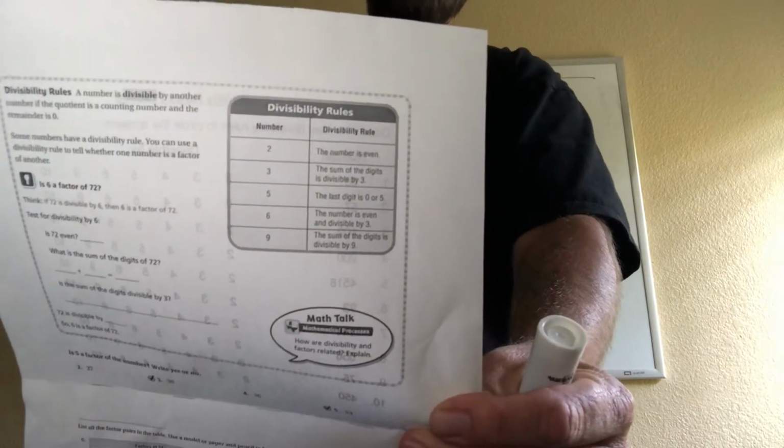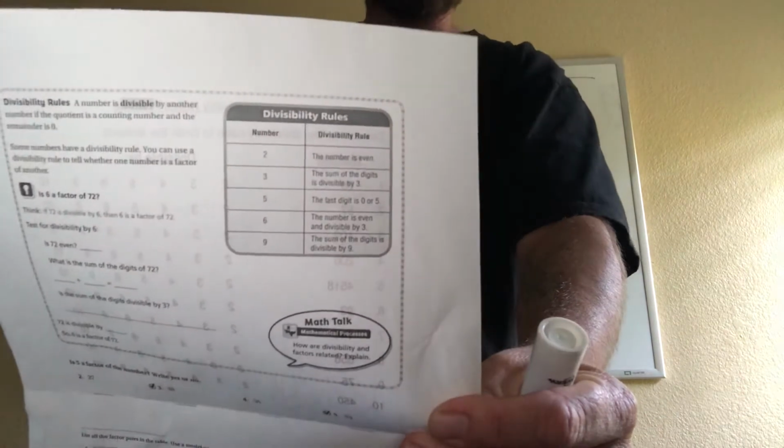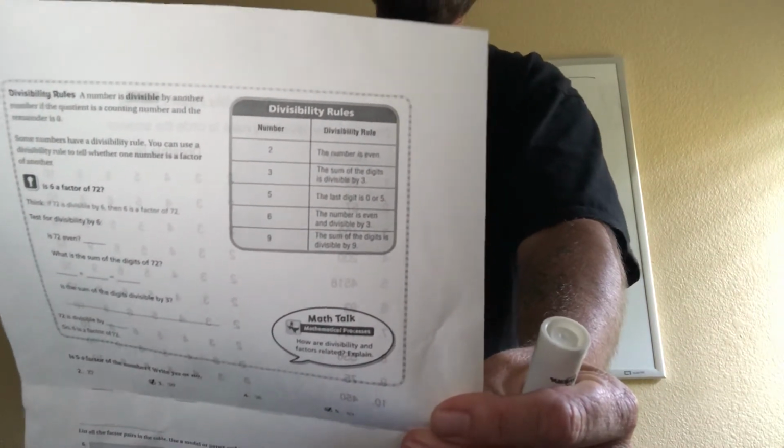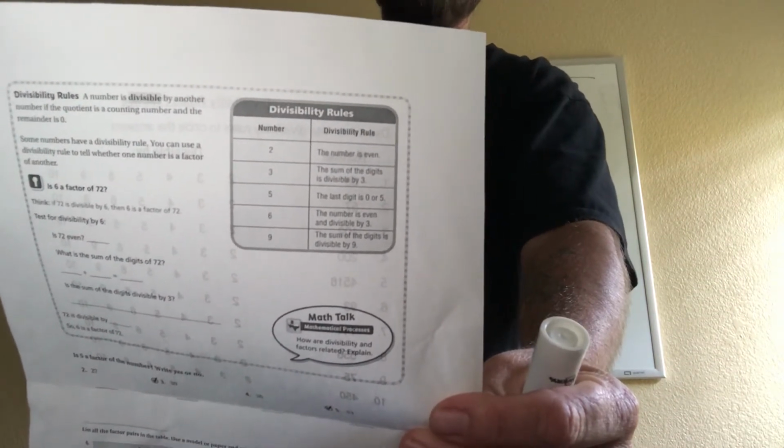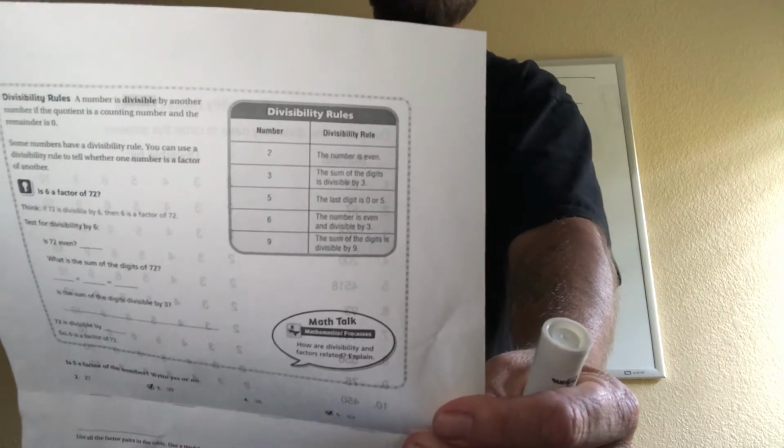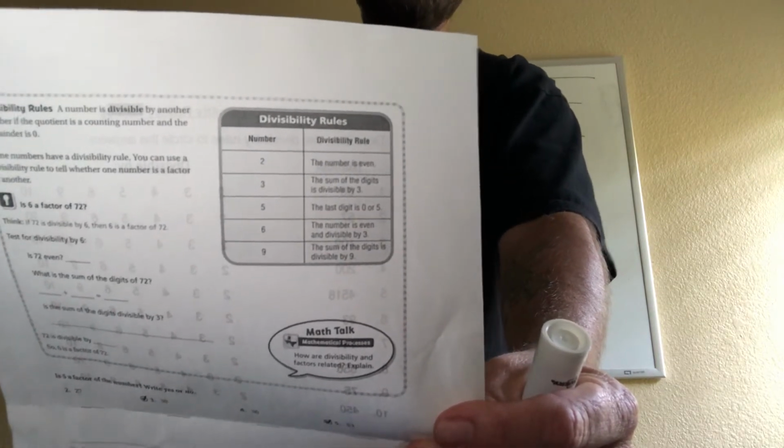If I explain it differently, then just jot some notes on it so that you have those notes to reflect back on throughout the year, because they should be glued in your journal. Does that make sense? Good, thank you.